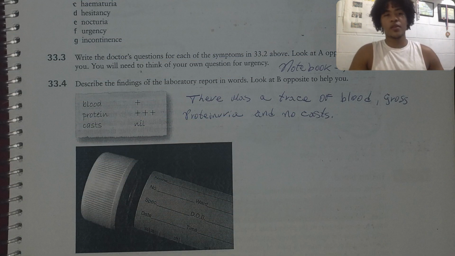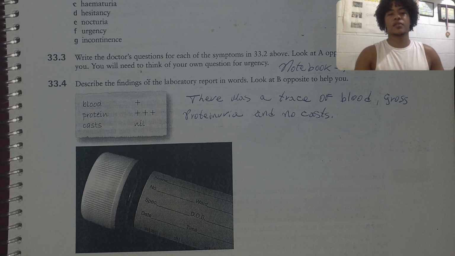Exercise 33.4. Describe the findings of the laboratory report in words. Look at B opposite to help you. There was a trace of blood, proteinuria, and no casts.